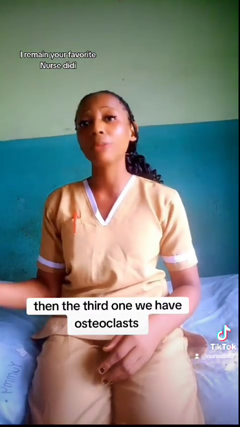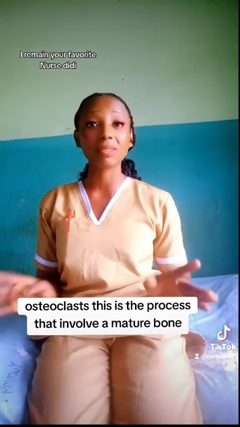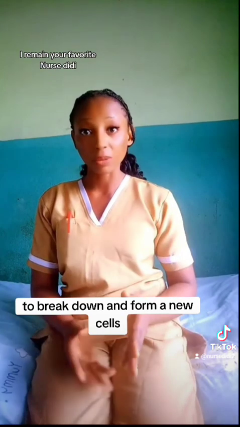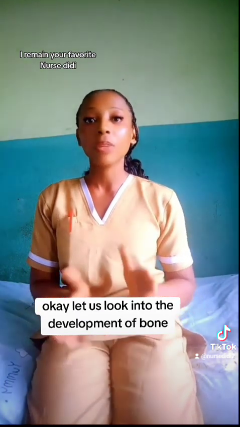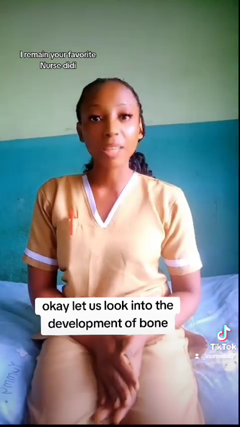Then the third one, we have osteoclasts. Osteoclasts are involved in a process where matured bone is broken down to form new cells. Okay, let us look into the development of bone.